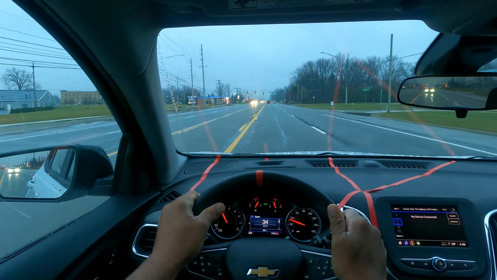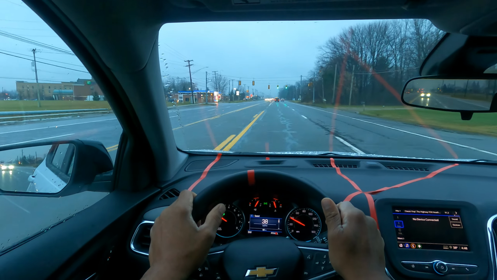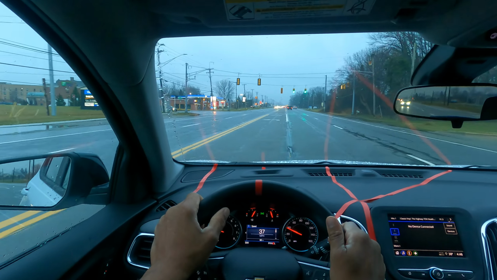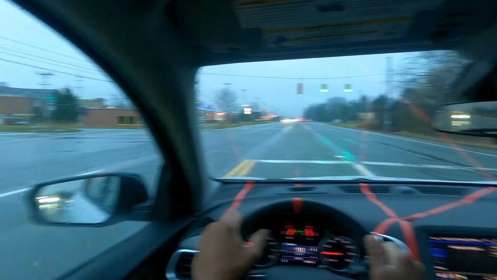We're gonna make some left-hand turns. Use your left pinky. Merge into the middle turn lane, and we're stopping just before the light. If it's clear, I can turn.